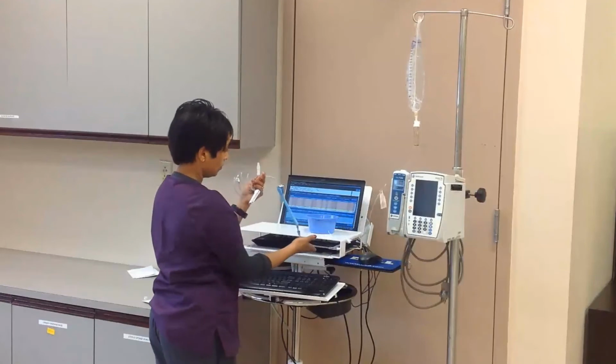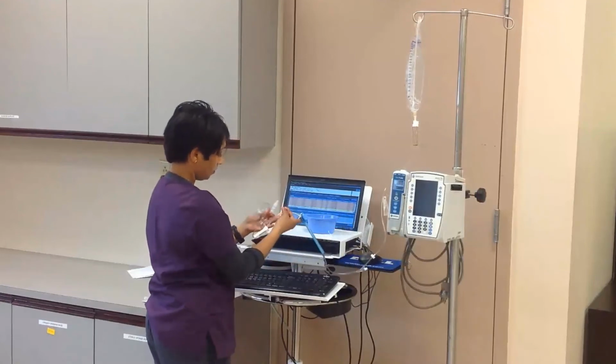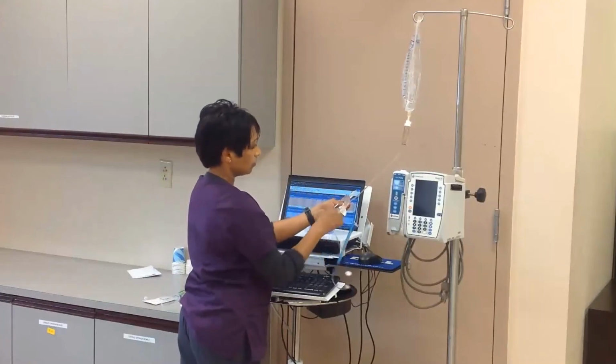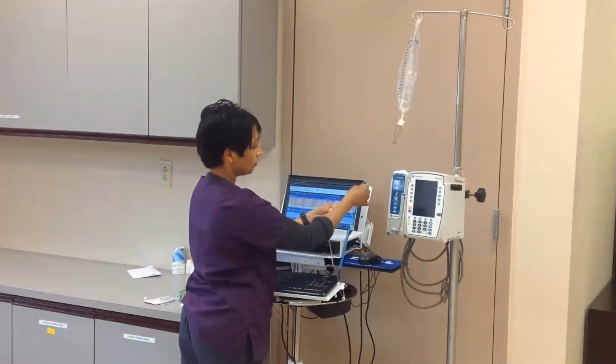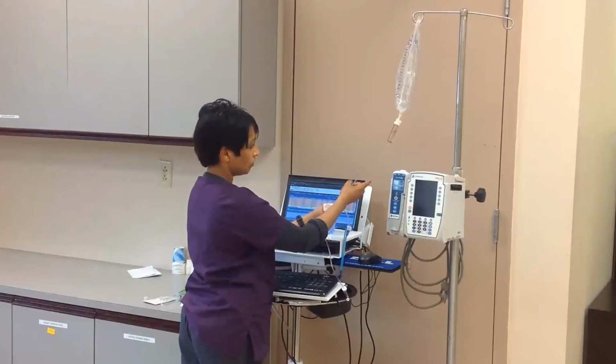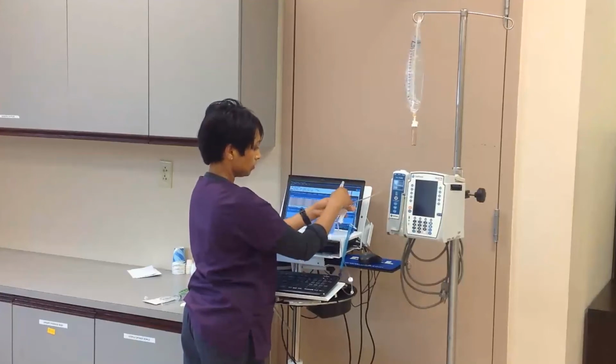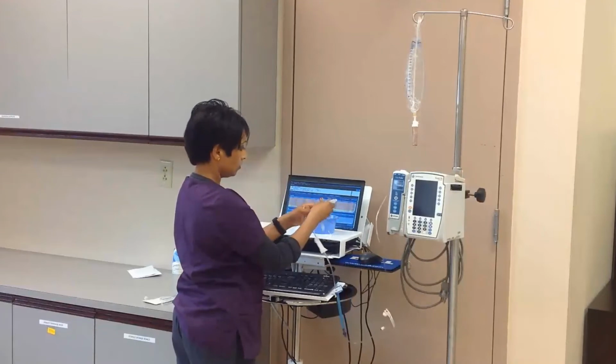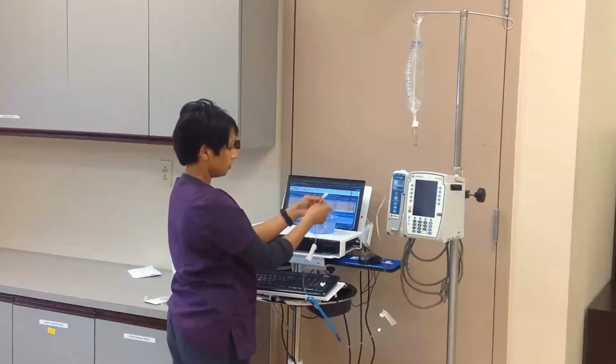If there is an air bubble, determine which direction the bubble needs to move, either toward the drip chamber or toward the male luer end. Hold the tubing taut and flick the tubing until the bubble moves. Continue this process until the air bubble moves closer to the desired end. If the bubble is moved toward the male luer end, slowly reopen the roller clamp and expel the air.